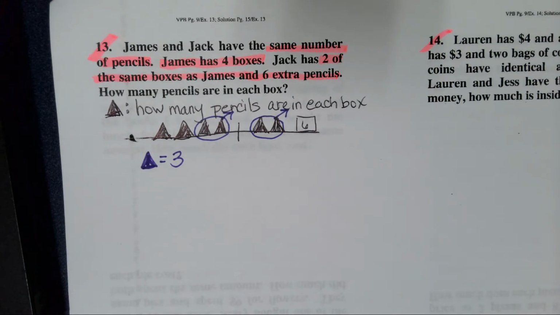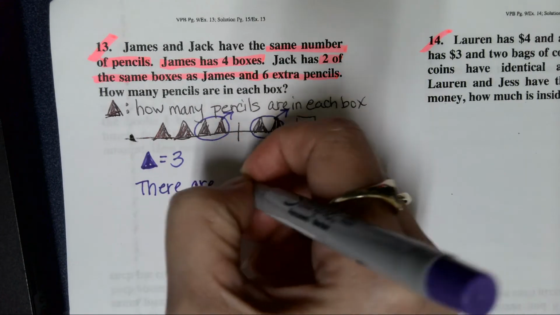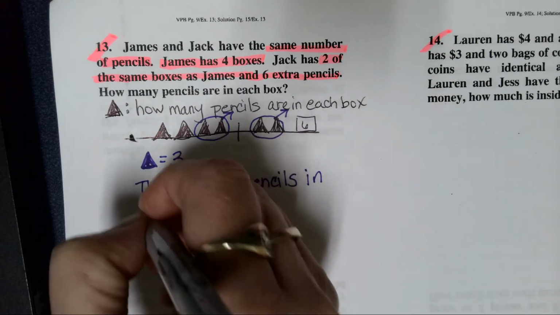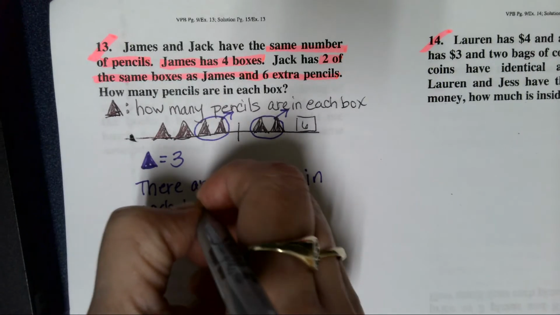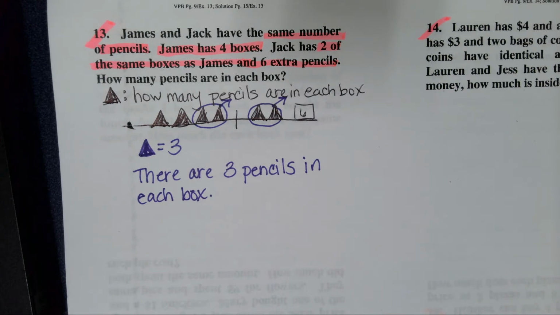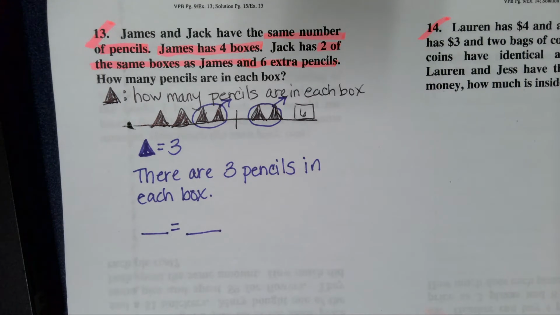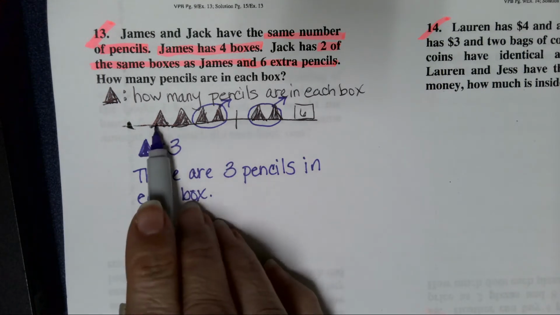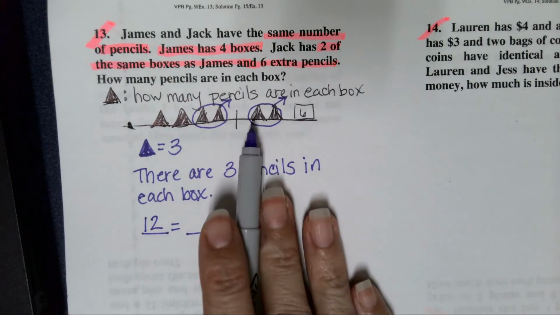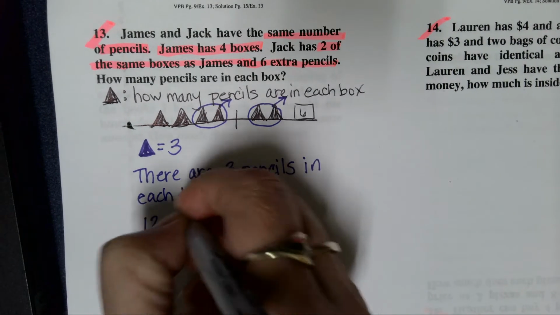So our sentence will be, there are 3 pencils in each box. Of course, we have to do our check. So let me draw out my little form there. On the left-hand side, we had 4 pawns, and 4 times 3 is 12. And on the right, we had 2 pawns, 3 times 2 is 6, and 6 plus 6 is 12. That is a check.